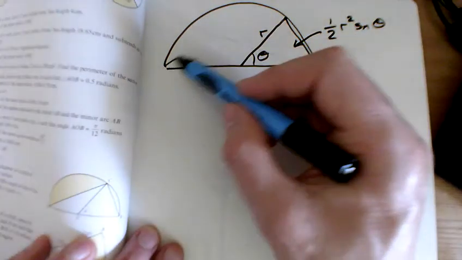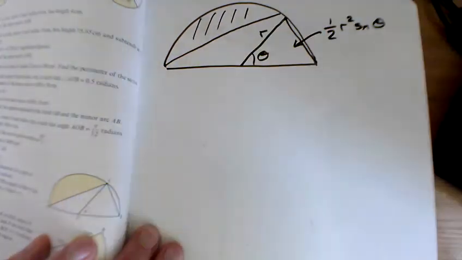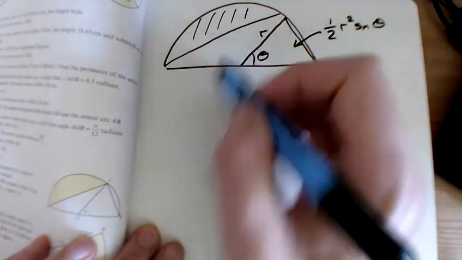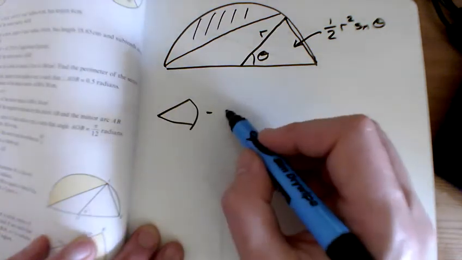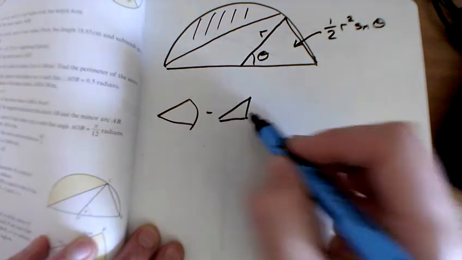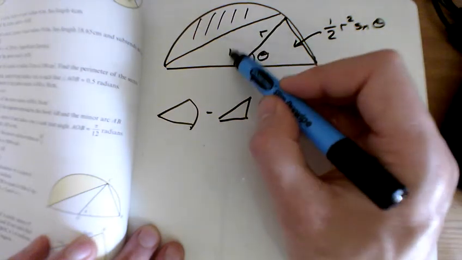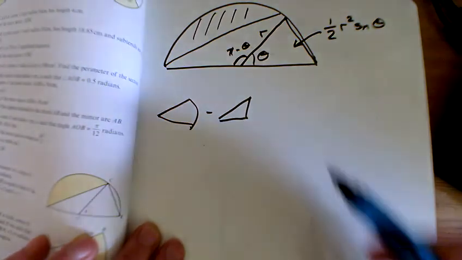And we're told that it's the same as the area of this segment there. Now, to find out the segment, we're going to do the sector. So the sector, take away the triangle. The sector. So the angle here is pi minus theta, 180 take away that in old money.